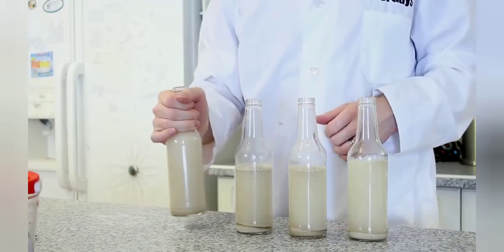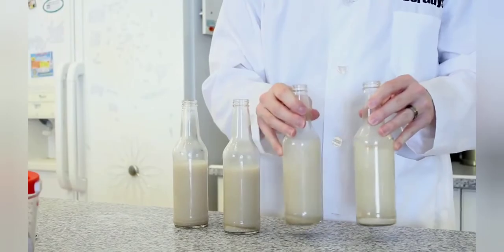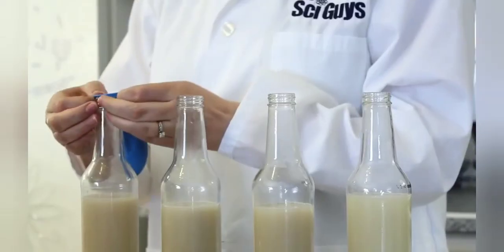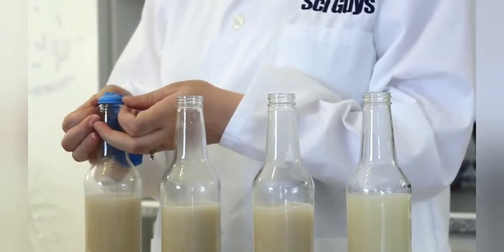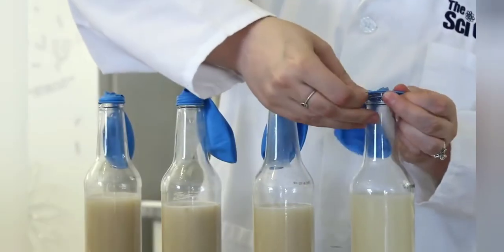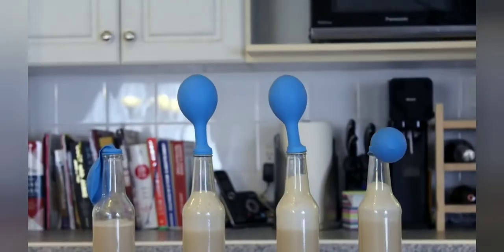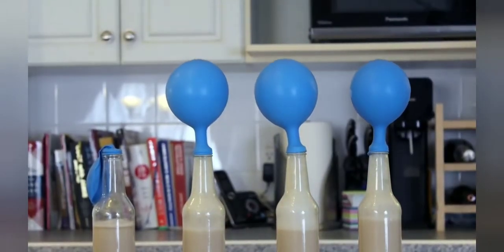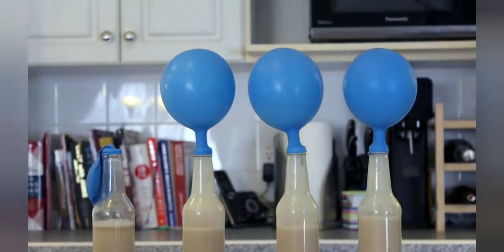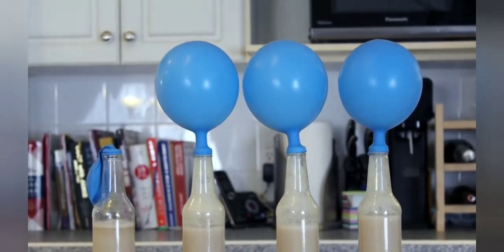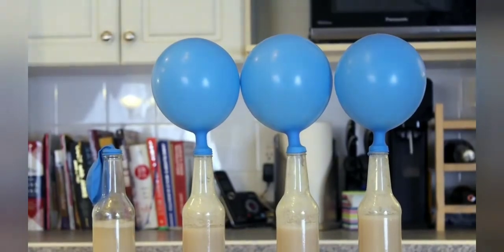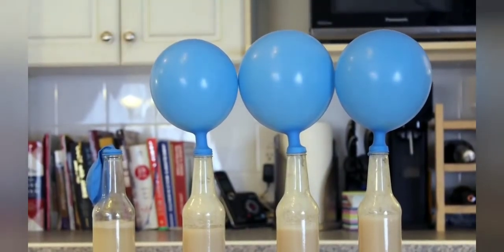With all the ingredients in your bottle, cover your bottle with your thumb or put the lid back on and give it a gentle mix. Then put 1 balloon on each bottle spout and leave them somewhere warm to sit for an hour. Over the next hour or two, the balloons will gradually grow in size. After a few hours, you'll notice the balloon that was covering the bottle that had the most sugar in it grew to a larger size.